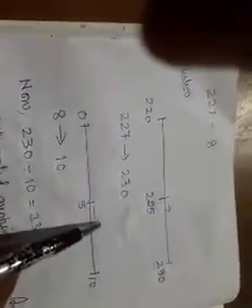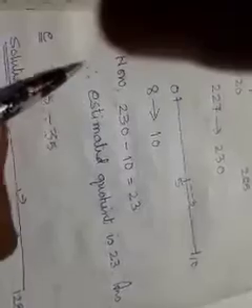8 is between 0 and 10. So it will be this side. So 8 will be nearest to 10. So now we divide 230 by 10, it will be 23. So therefore the estimated quotient is 23. What is this? This is the symbol of therefore. Instead of writing therefore, we can put this.